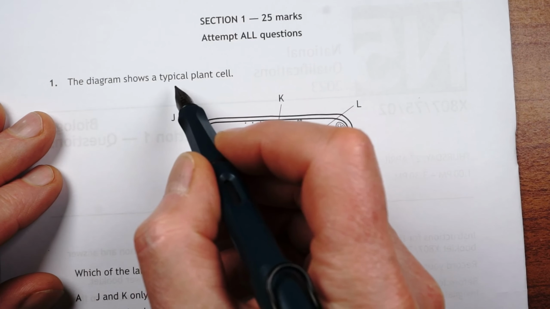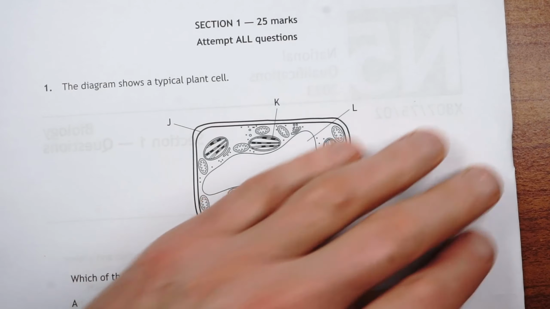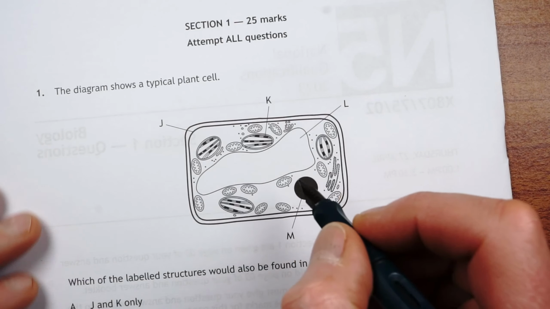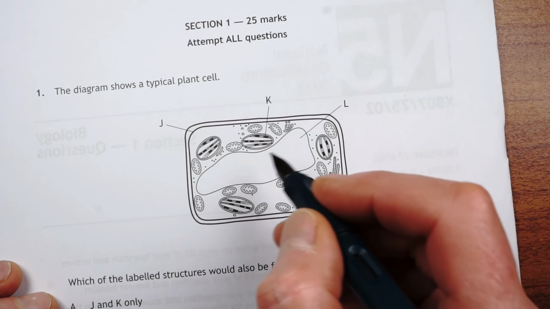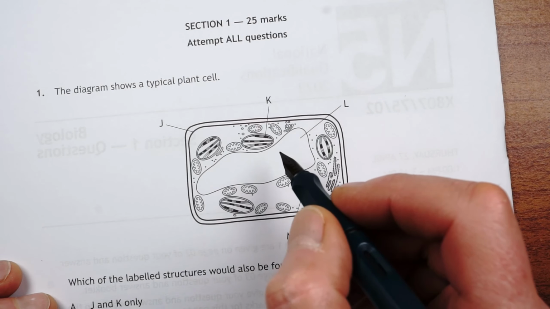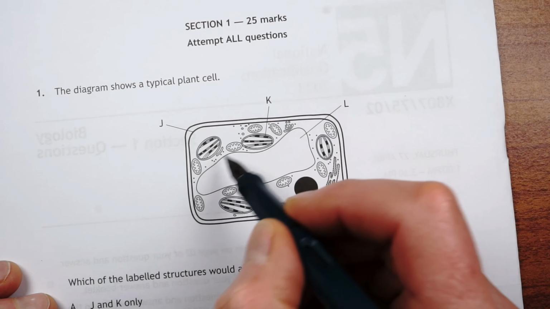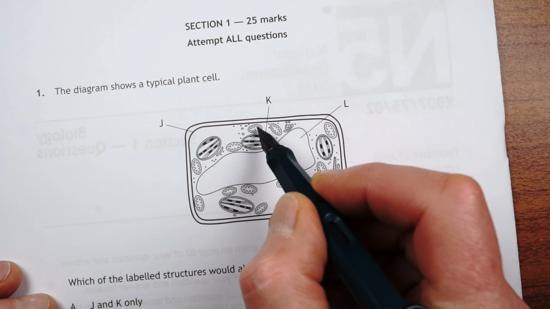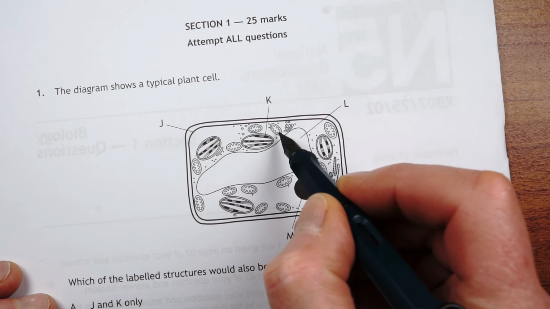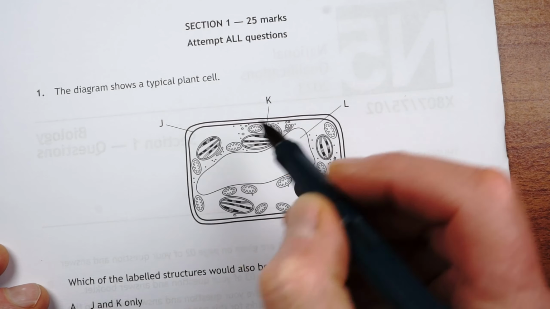This diagram shows a typical plant cell. Now you have to be careful with some of these things because typical plant cell is what SQA think a typical plant cell is. So let's have a look and see what we can see. Right, well, we've got these things here are the typical diagram for mitochondria, these little guys here. This thing here is a chloroplast. The K is labeling a chloroplast.